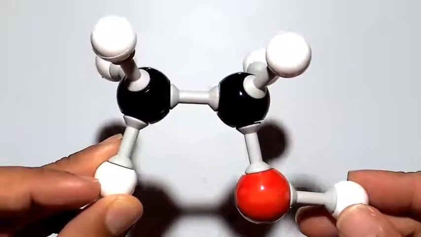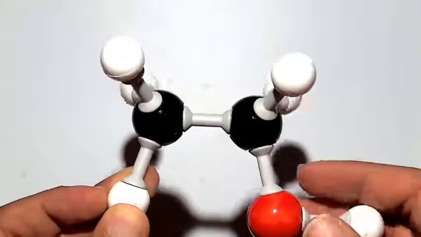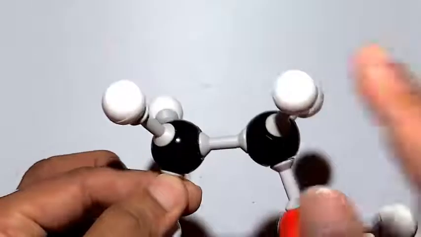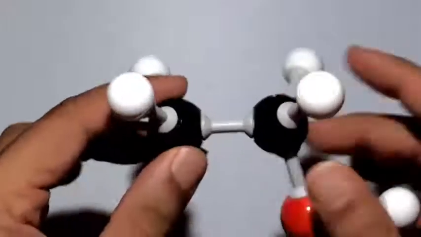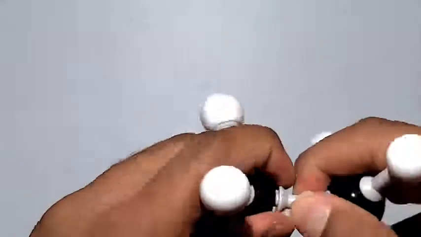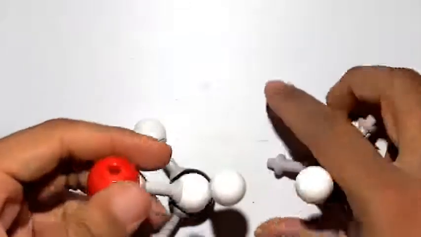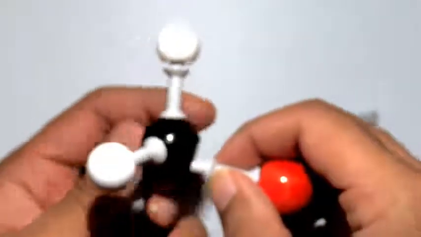Once again, CH3CH2OH. And you can see here in the molecule we have all single bonds around it. Now I'm going to do something here. I'm going to break this molecule apart. I'm going to remove this bond here. And I'm going to take this oxygen atom and attach it right to this carbon atom here.